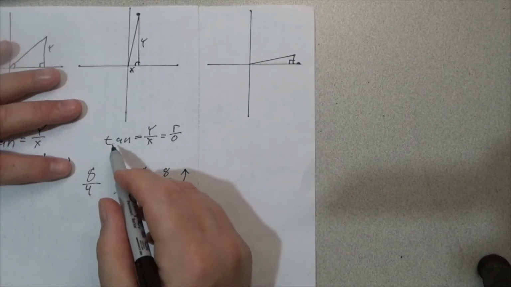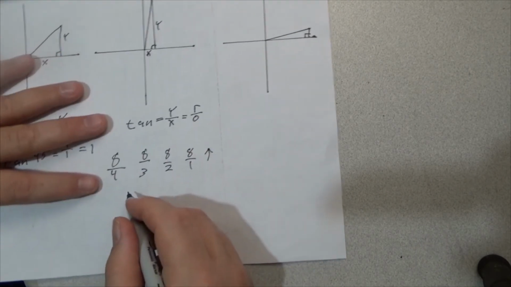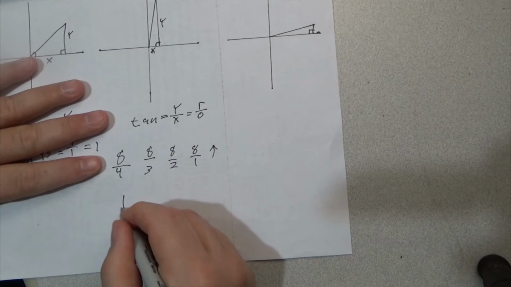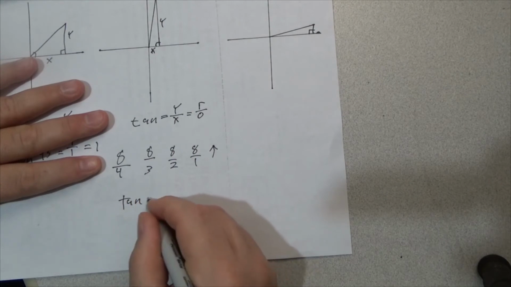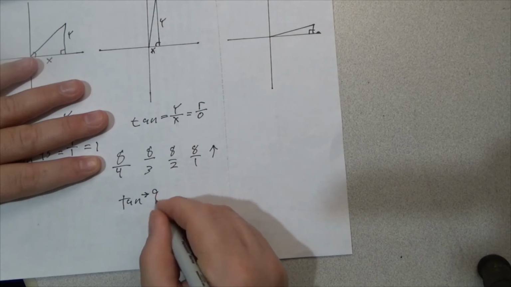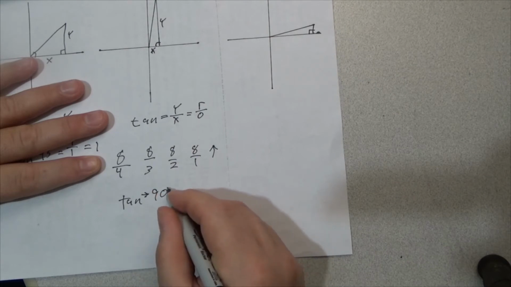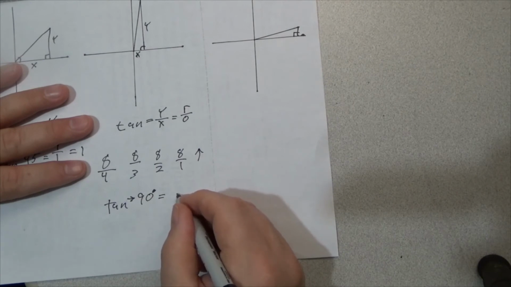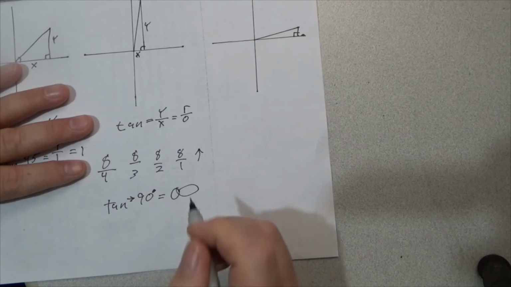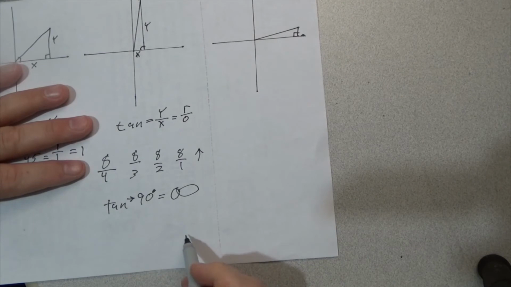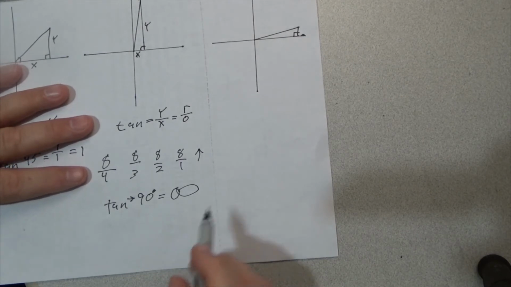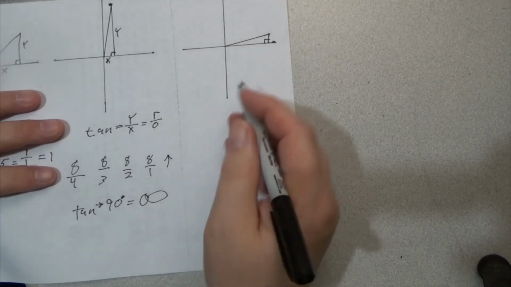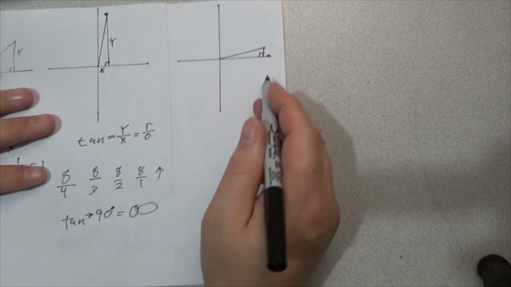So as the angle approaches 90, I'll just draw an arrow like that, the tangent gets closer and closer to positive infinity, and that's a terrible way to write infinity. Okay? Now, let's look at over here.